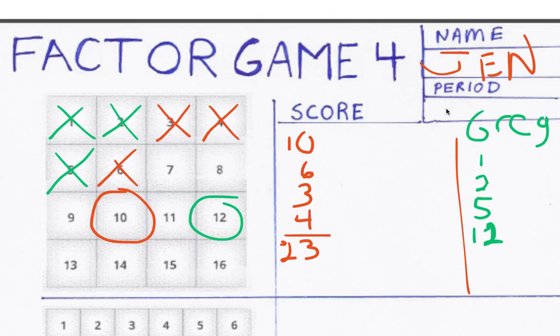We'll add up Greg's at the end, but this is not really his paper. I'm demonstrating what Jen's paper would look like. So she chooses the 16. So she adds that to her score, and then Greg is going to get all the factors remaining of 16. So he gets the 8, because 8 is a factor of 16. So he adds that to his score.